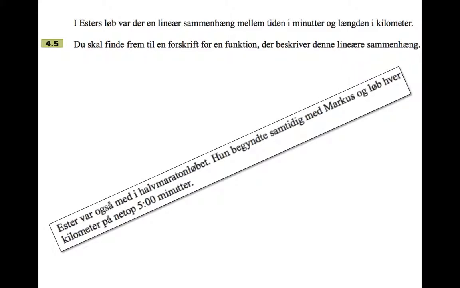4.5. In Esther's run, there was a linear relationship between the time in minutes and the length in kilometers. Find a formula for the function that describes the linear relationship. Well, a linear relationship just means that if you do the graph of it, it's an exact straight line. And there's some key information. She ran each kilometer in exactly 5 minutes. We just had that information.